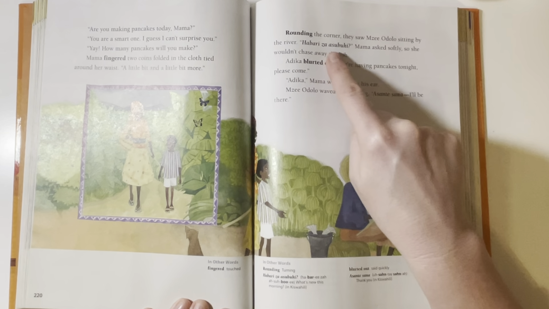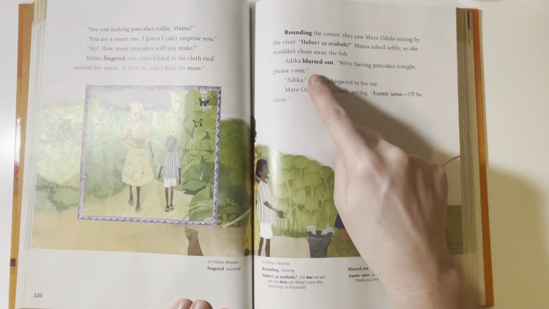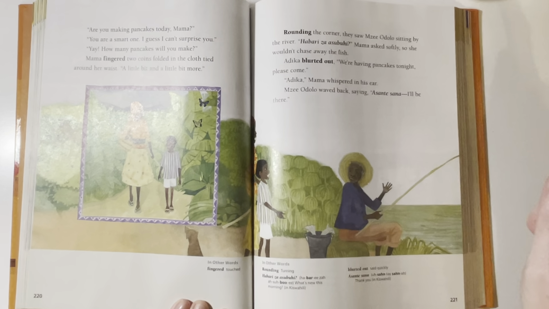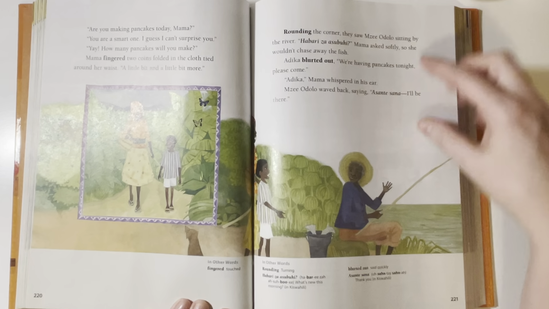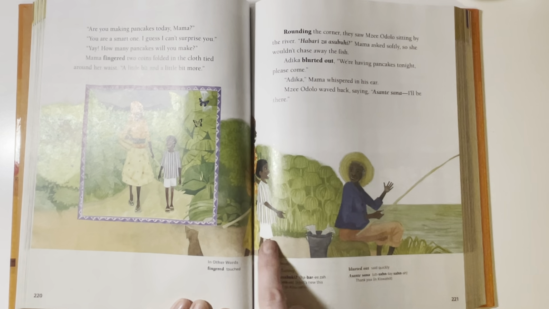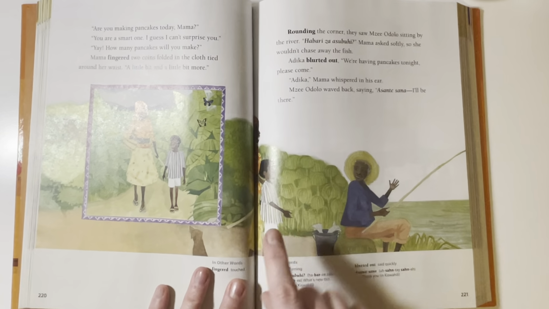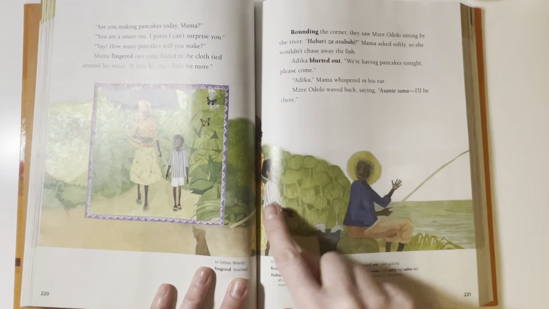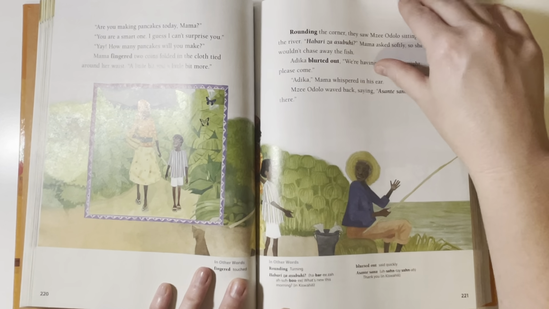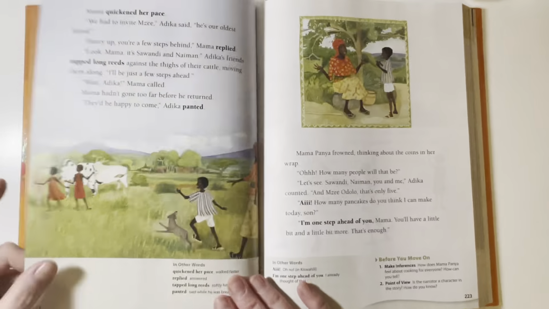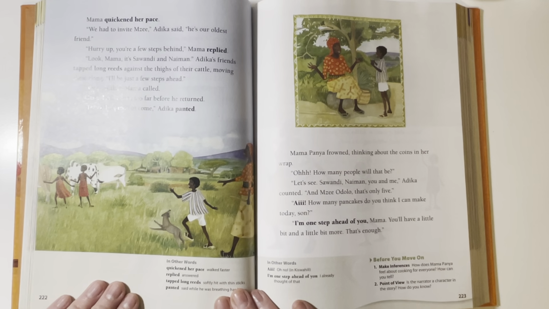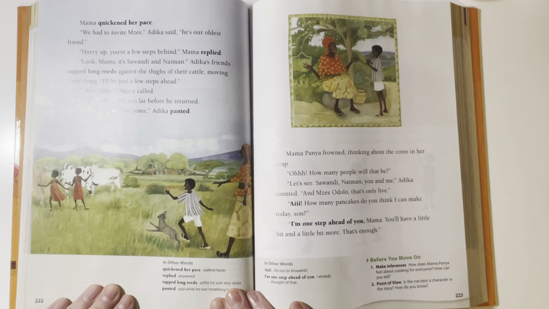Habari za asubuhi. Blurted out. And then asante sana. Okay, and you can see, kind of hard to tell on this picture, but here's his mom right here, and then here's the boy, and then there's a man. When I come to the next page, the illustrations in this story are really cool.